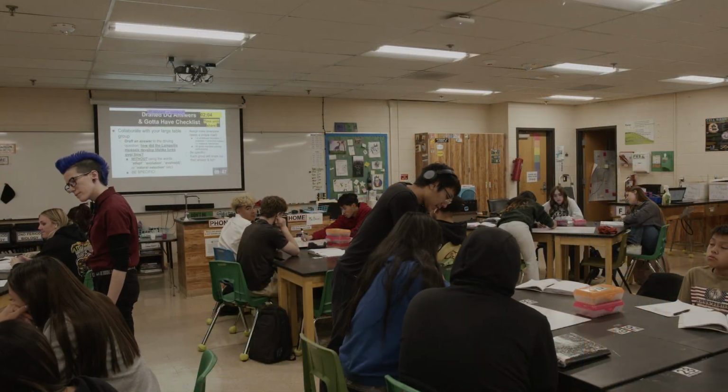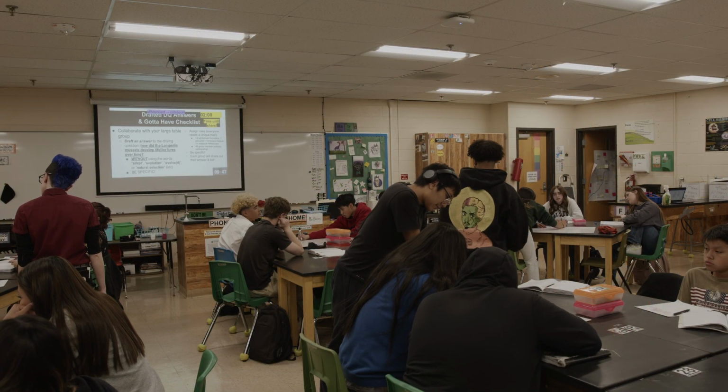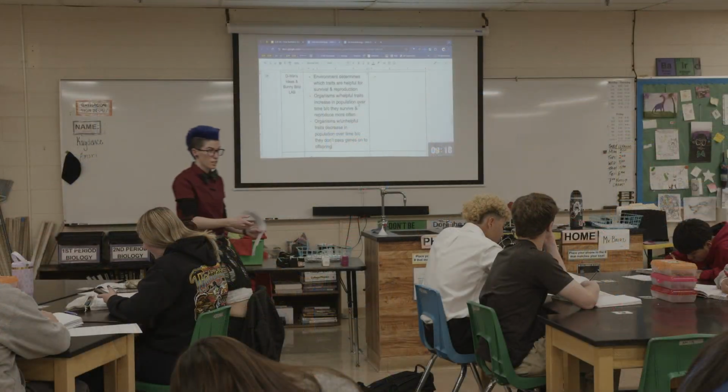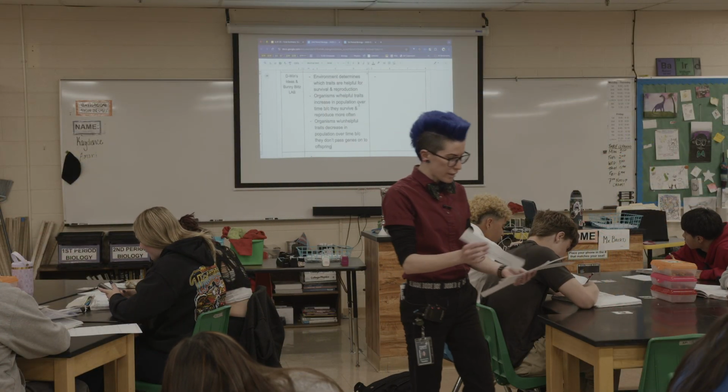After the phenomenon is introduced, students share their initial explanations in small groups and then with the whole class. The teachers record all ideas on a public document called the Initial Hypotheses List.